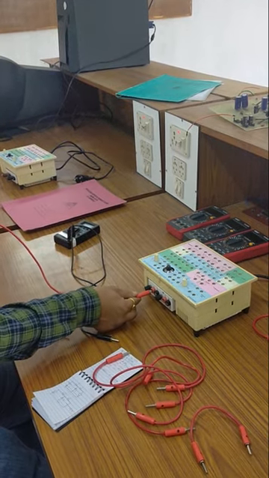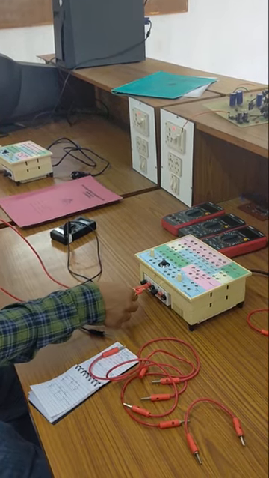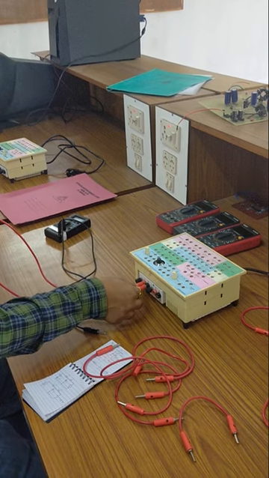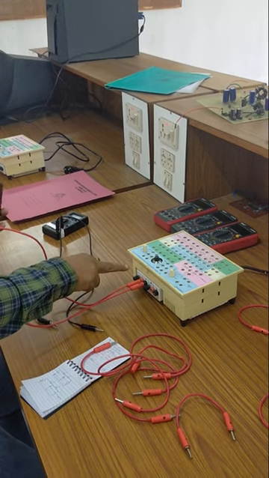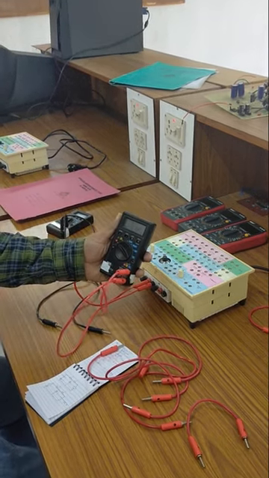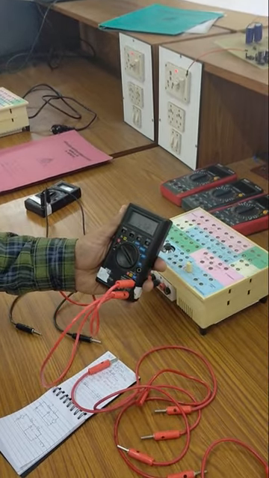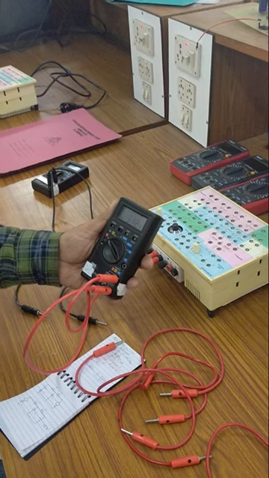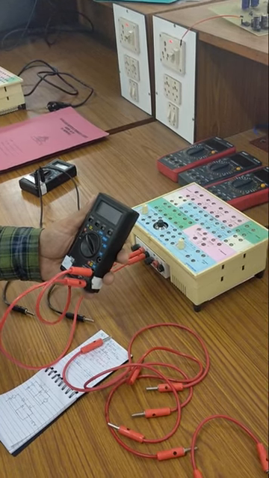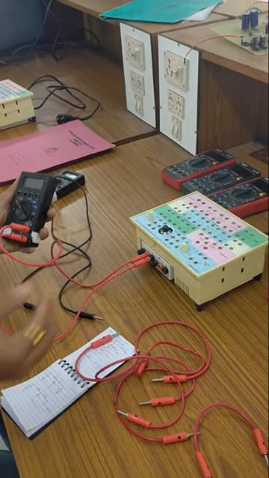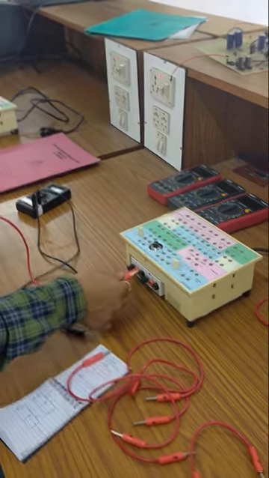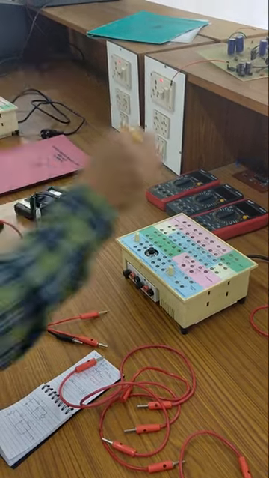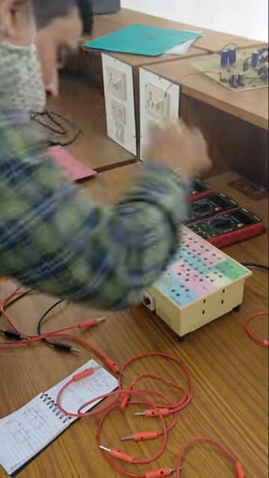Second experiment, verification of the reciprocity theorem. With the help of this knob, you can adjust this voltage. This voltage is 5.12 volt. You can adjust 5 volt, 7 volt, 8 volt, 10 volt, any value you can adjust. Now, when we have adjusted it to 5.12 volt, remove this completely, switch off this kit.